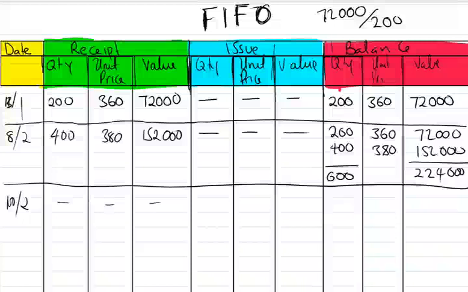No, we received first. So the 200 will start to go out. The 300 will come from the 400 here. So it's going to be 300. That means the 200 will be costed at 360. While this one will be valued at 380. That's how we do it.